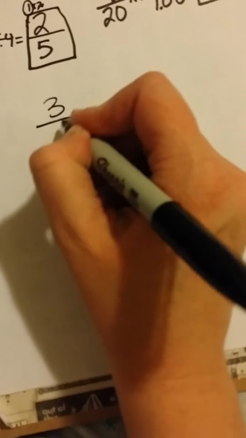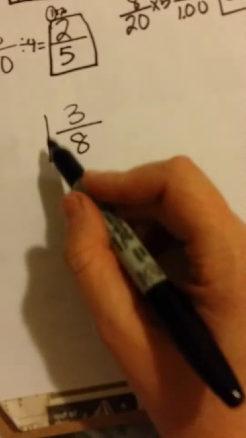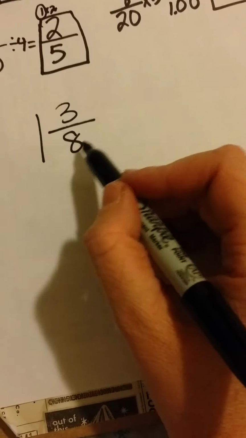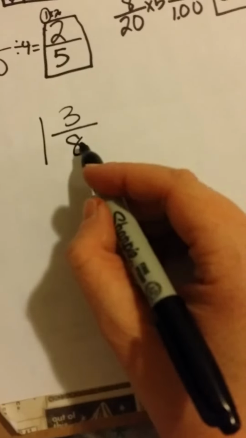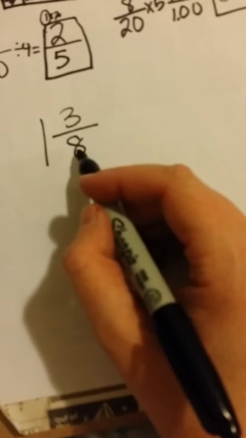Let's do a couple more examples. Let's say that we have 3 eighths, and we have to turn it, let's do 1 and 3 eighths, and we have to turn it into a decimal. Well, before we can turn a fraction or mixed number into a decimal, the bottom has to be a 10, a 100, or a 1,000. 8 cannot become 10. It cannot become 100, but it can become 1,000. So we have to take it to 1,000.